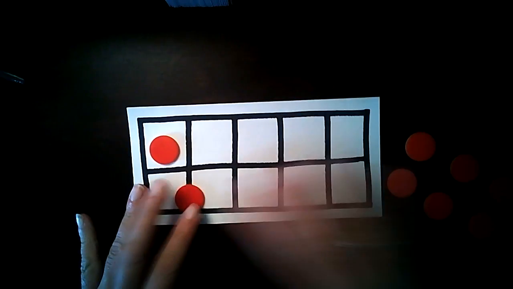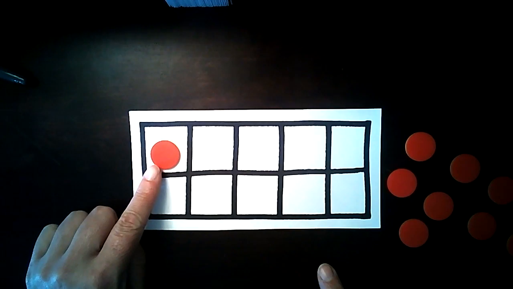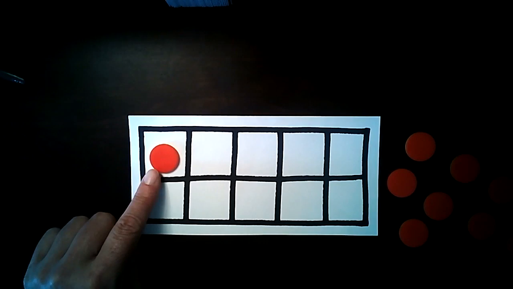Let's try another example. Our next example, how many are in our 10 frame? You're right, 1. Now tell me how many more we need to make 10 total. You're right.